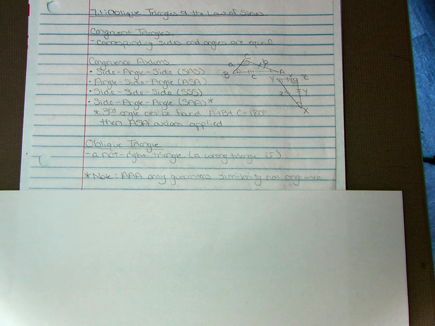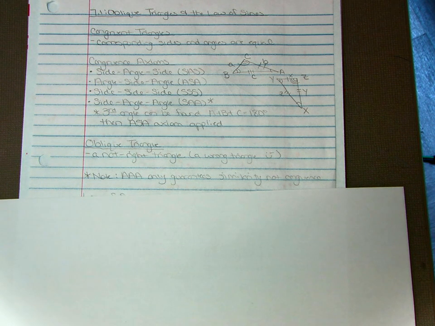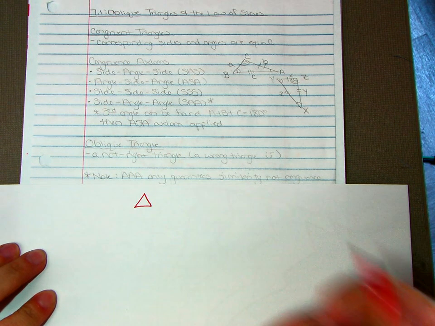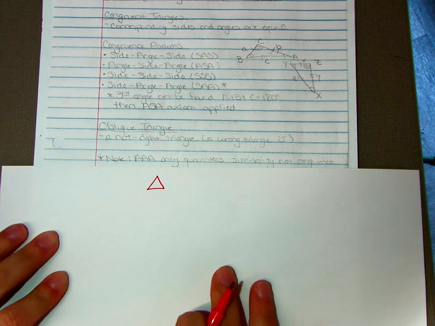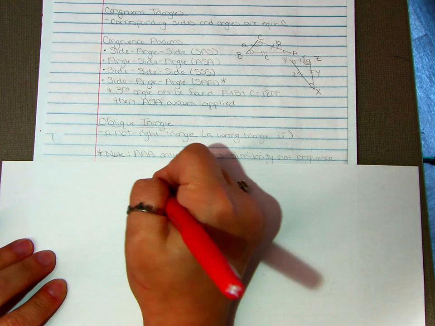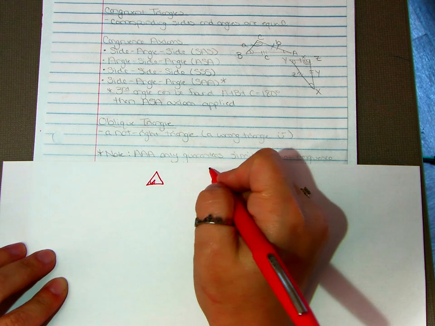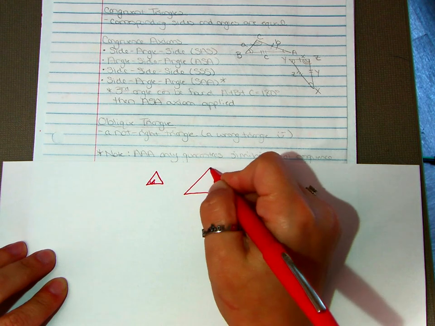Under our congruence axioms, you'll note that we do have a side, side, side axiom, but we don't have an angle, angle, angle axiom. And the reason why is because angle, angle, angle will only guarantee similarity, but not congruence. If you have an equilateral triangle, or an equiangular triangle, I guess you would consider it, where all the angles are 60 degrees, that triangle has 60 degrees everywhere, but so does this triangle.